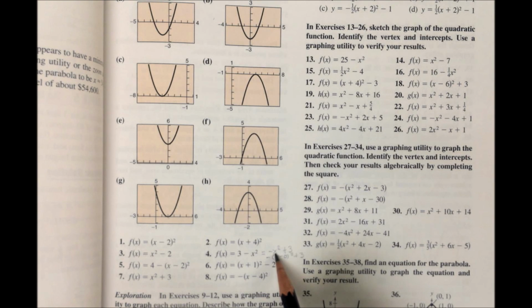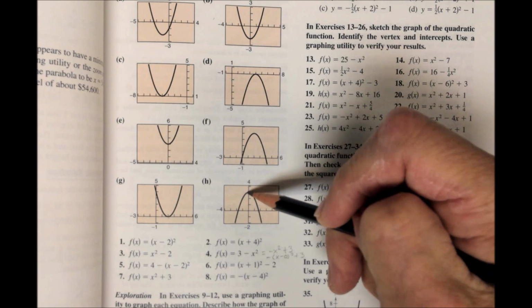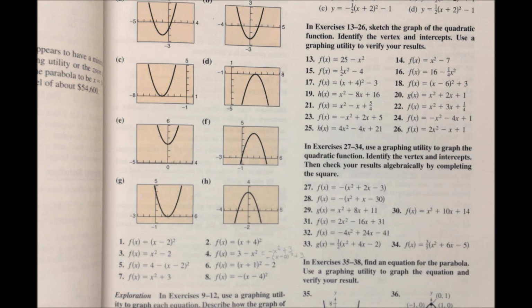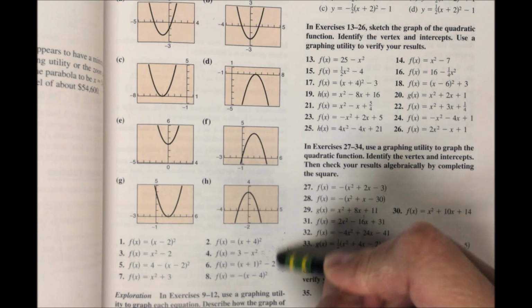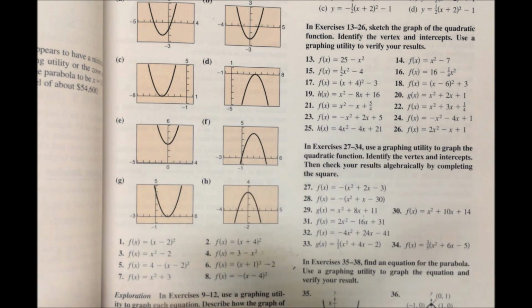X is like x minus 0. So it's (0, 3), and it opens downward. (0, 3), opens downward. That would be answer H. So you can try these problems this way for good practice.